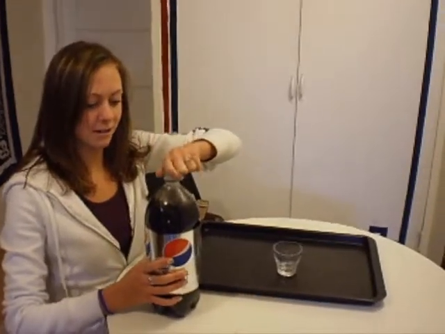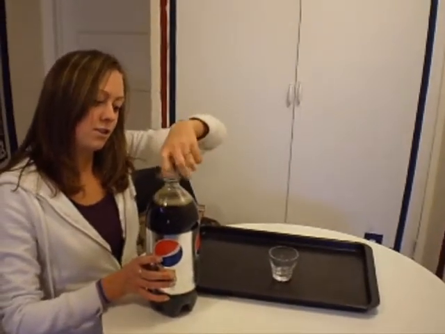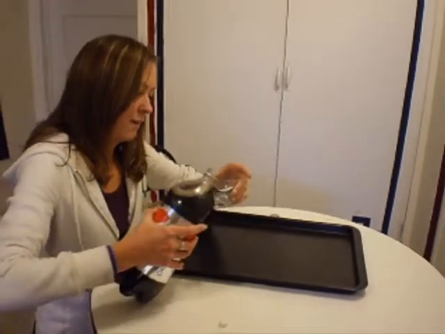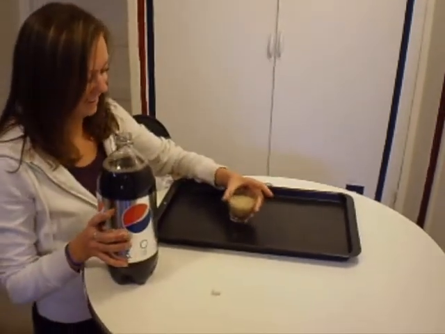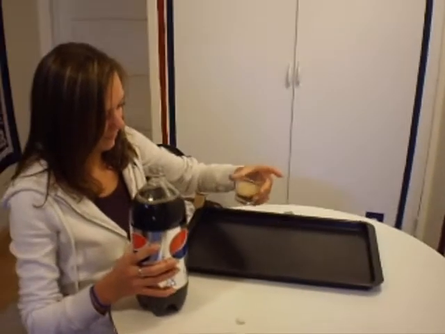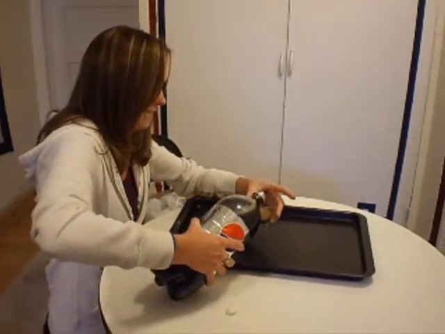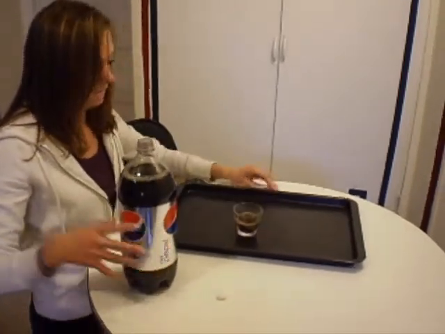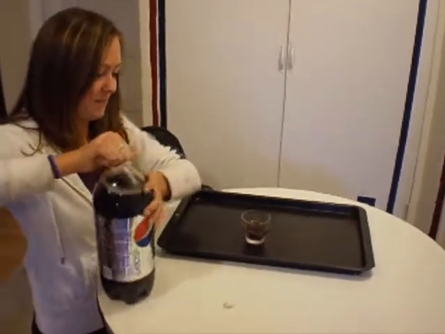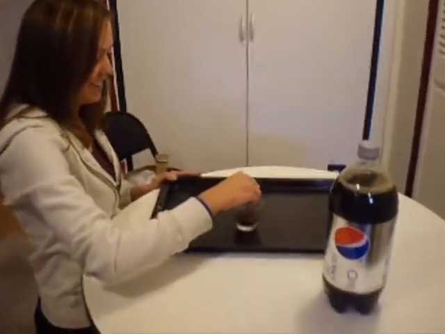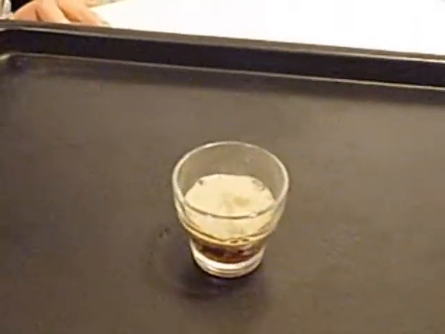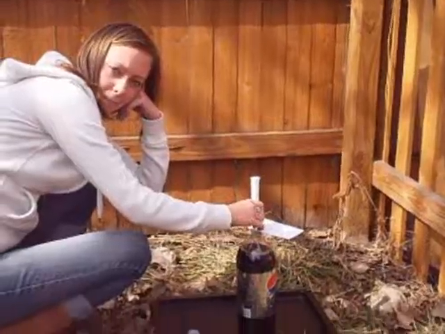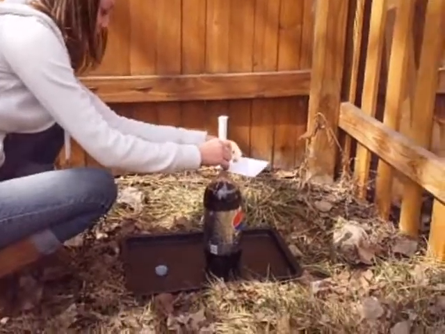Here's our experiment on a smaller scale to show you the reaction happening. So, got a little bit of Diet Coke. Then you add the Mentos. And you can see the reaction. Okay. Alright, go. Here's our experiment on a much larger scale.